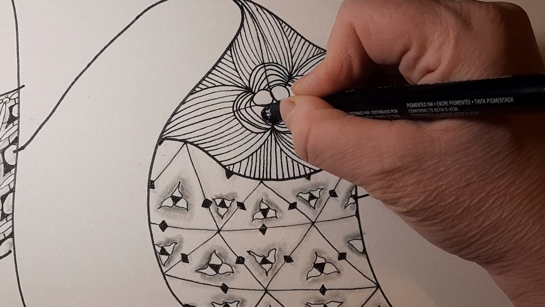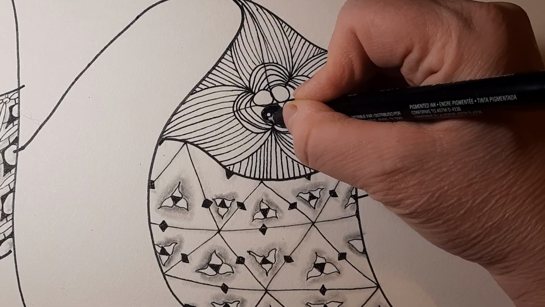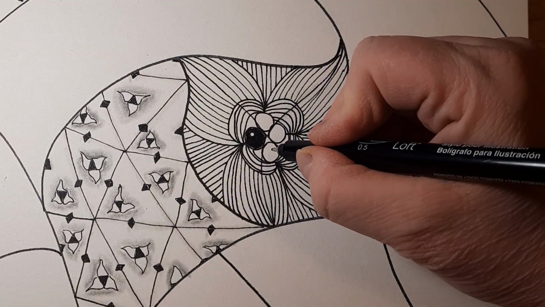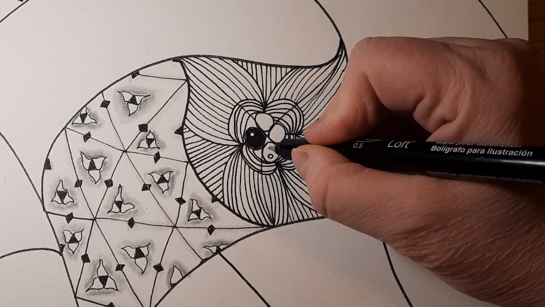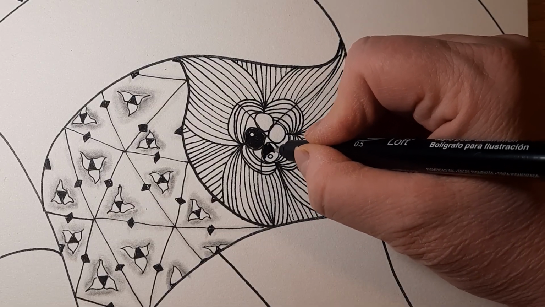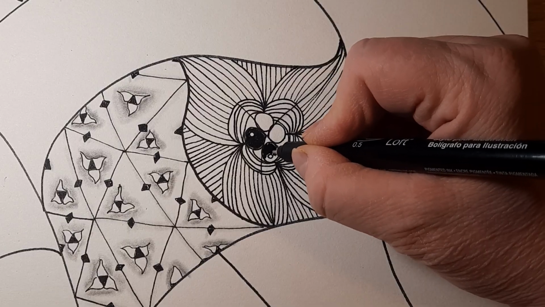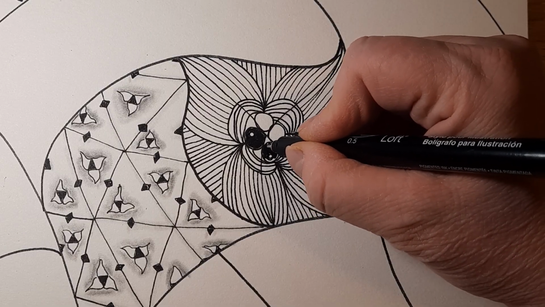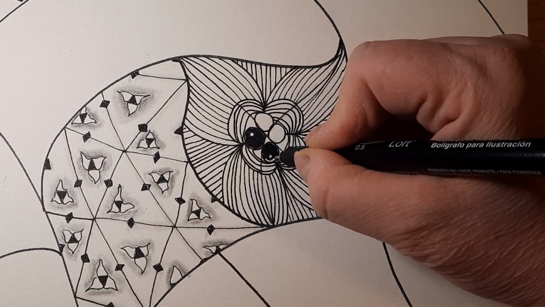And you don't have to do that if you don't want to. You can fill in the entire thing. You can add additional stripes. You can give it an aura. But I thought I'd try something a little bit different since it's mostly stripes, just to give it a little bit of drama.